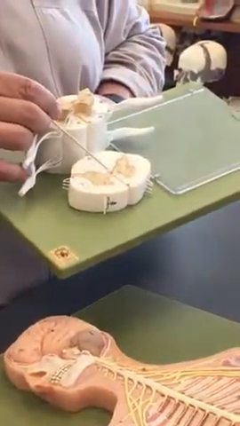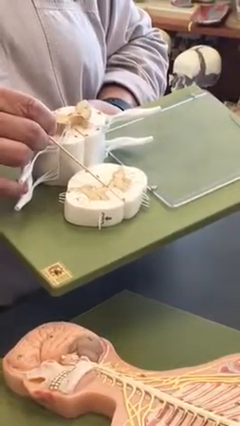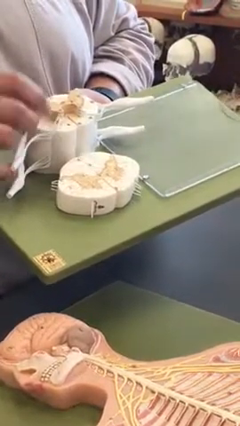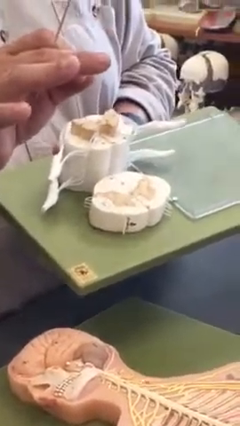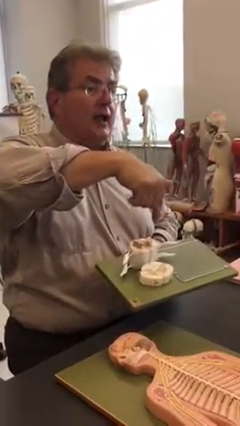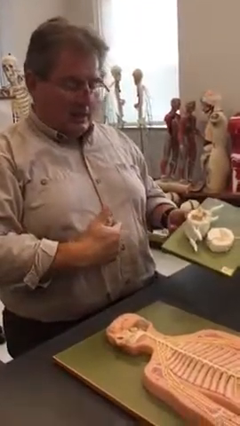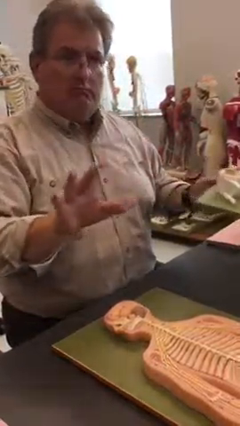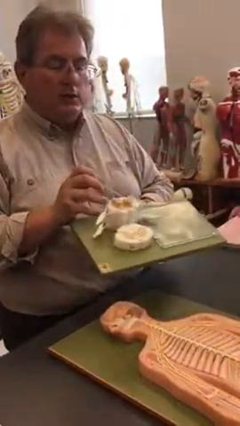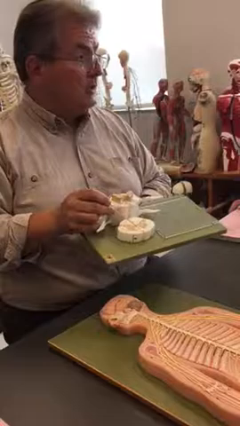The cord does have a central opening. Books that I've read tell me that it tapers and then eventually closes. But up high in the cord, you have a central canal, and cerebral spinal fluid goes down that canal. As the cord gets down into this area, then the central canal disappears. You see the central canal on the model.